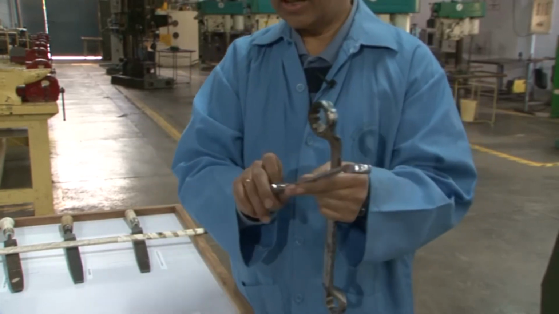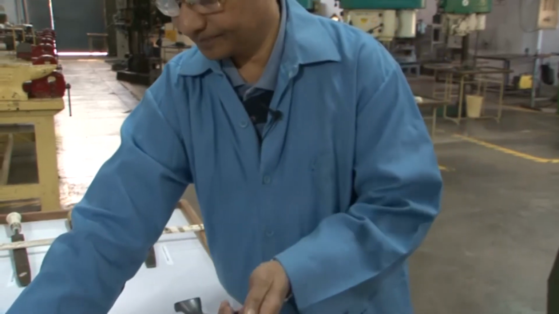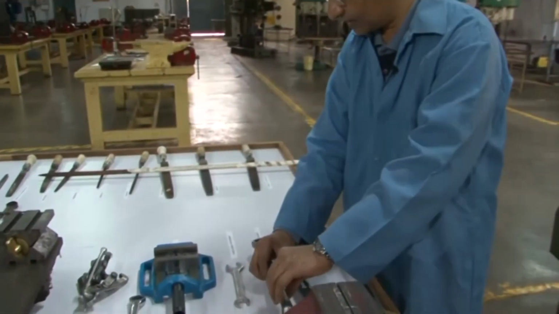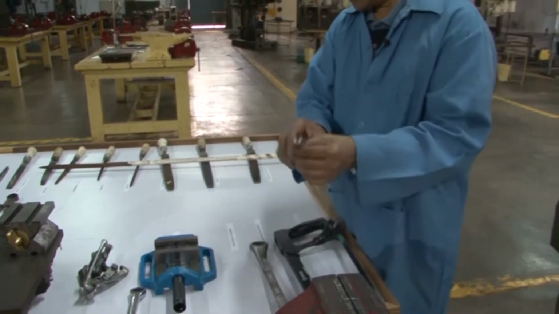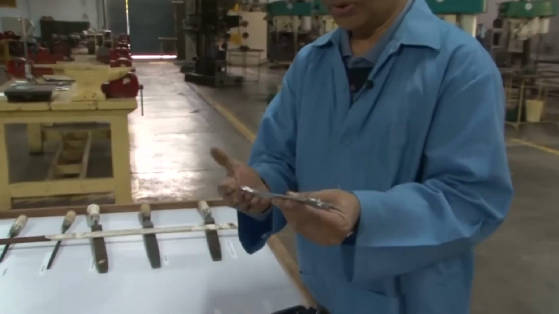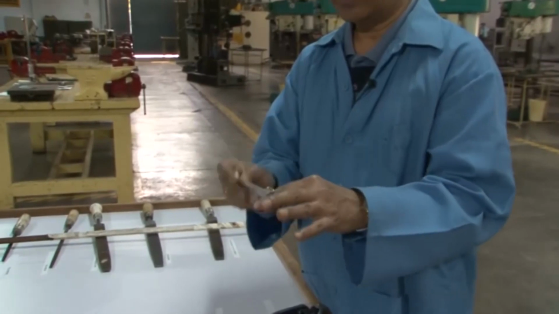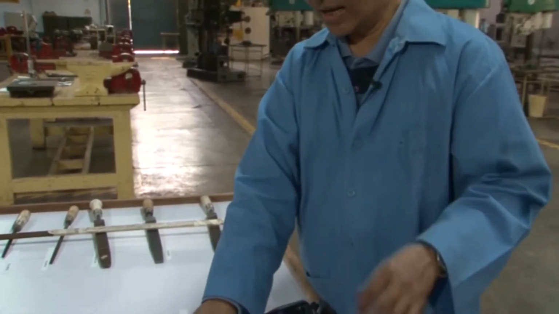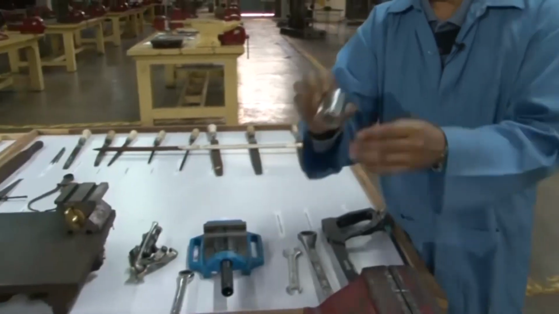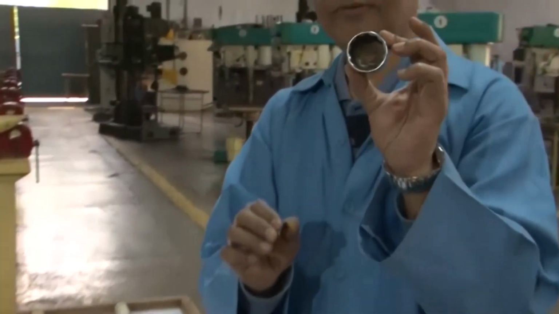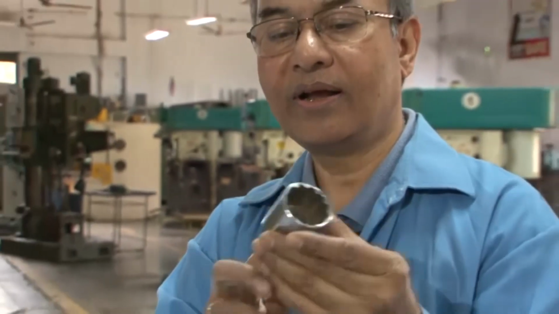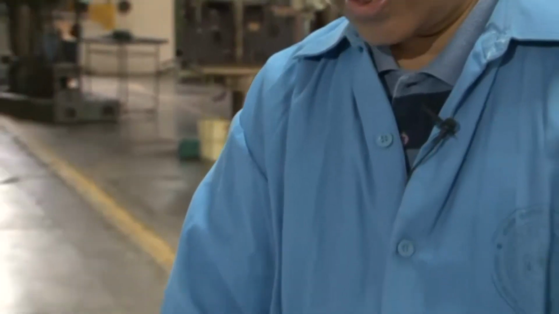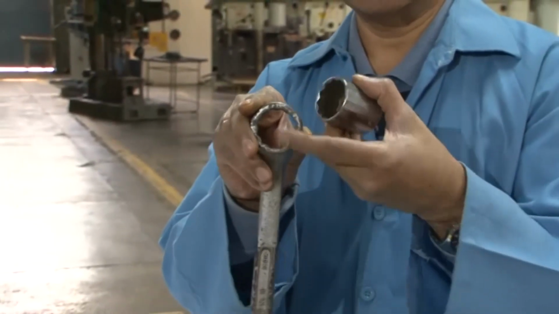Similarly, there are different kinds of spanners which are used. These are the double ended open spanners. This I have already shown to you. So, there are different kinds, and here also you can see that this kind of holders are used. So, you can hold it here at this end, and then you can similarly use it like in this case.